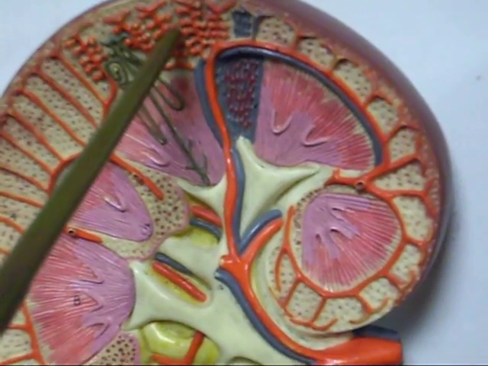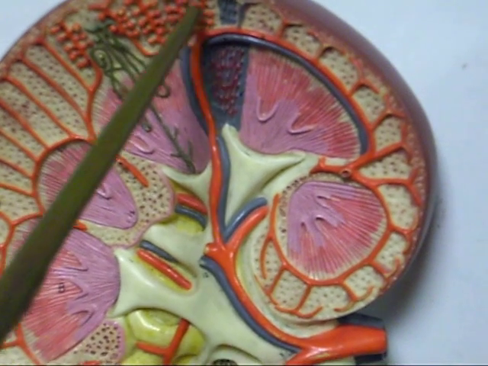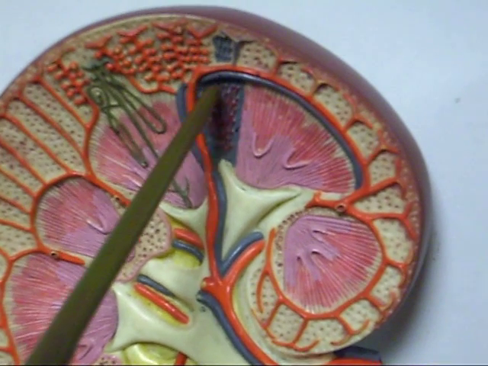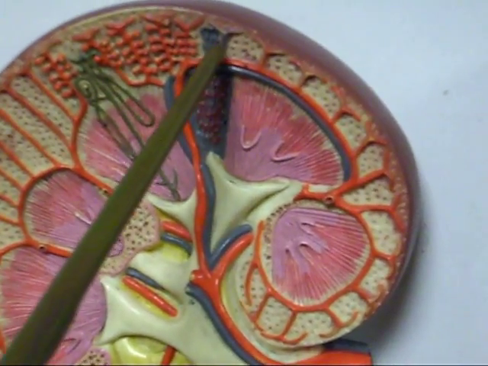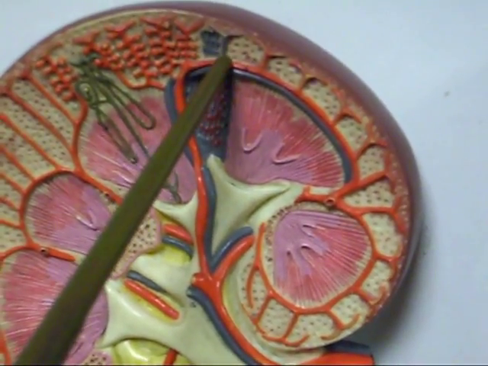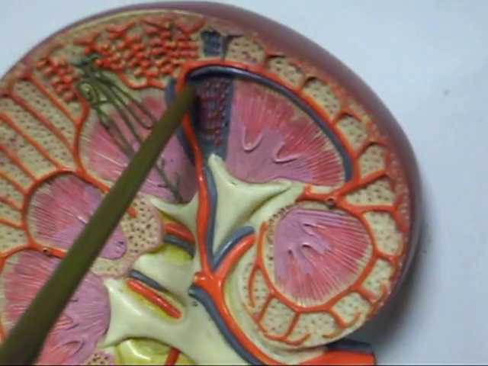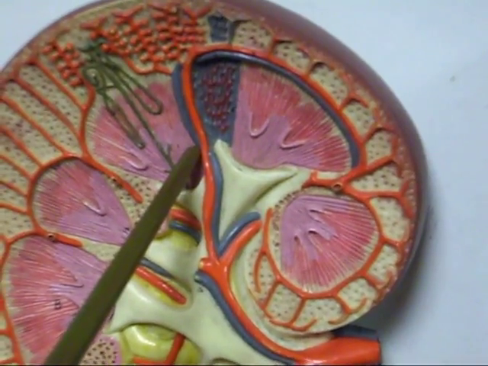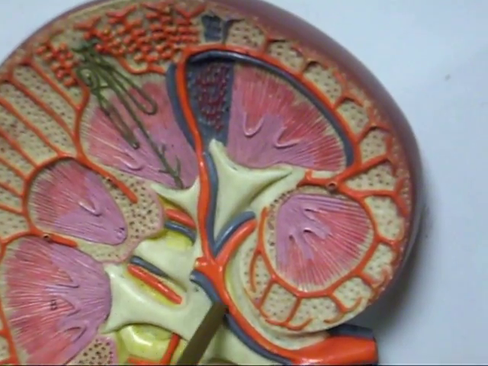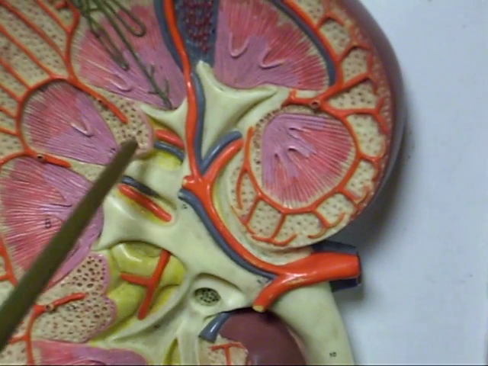The blood runs through the glomeruli, through the afferent and efferent arterioles to the peritubular capillaries, and then returns to the venous system through the interlobular veins. The interlobular veins feed the arcuate veins, which go into the interlobar veins, which then go into the renal veins. There is no segmental vein for the veins.